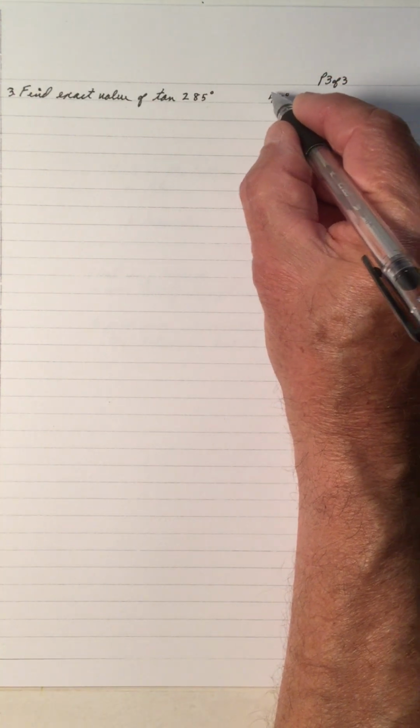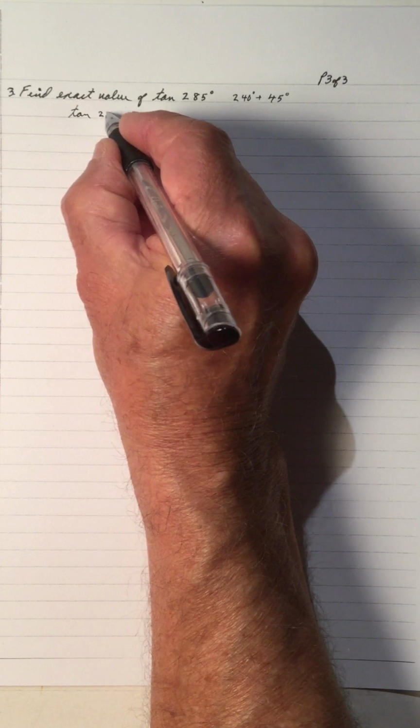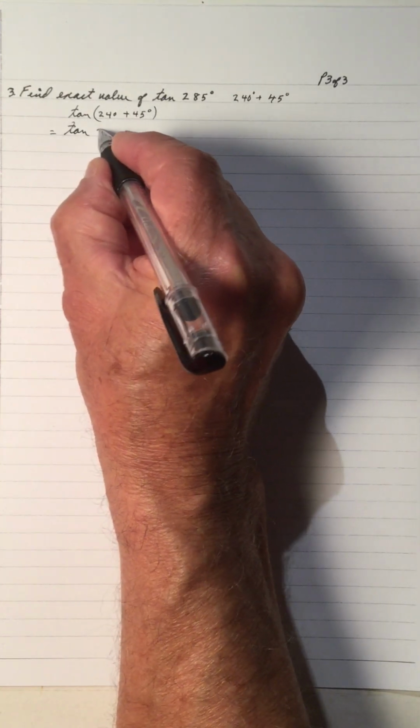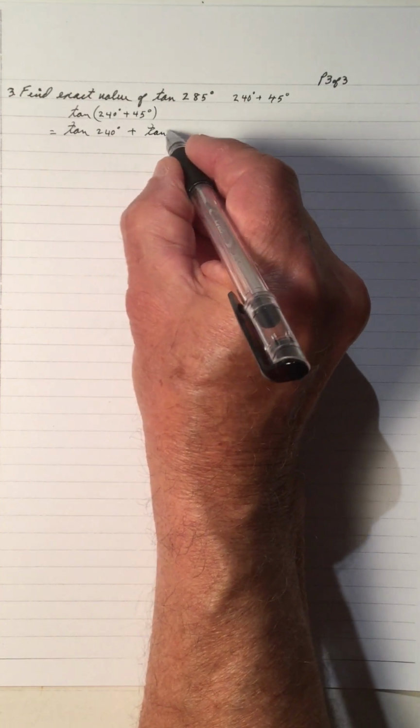So if you take 285 and what adds on to 45 to give you 285, the answer is 240. 240 plus 45 gives you 285. So this is the tan of 240 plus the 45. And let's look at, this is the tan of 240, and that's a plus, so that's a plus. This is the tan of 45.